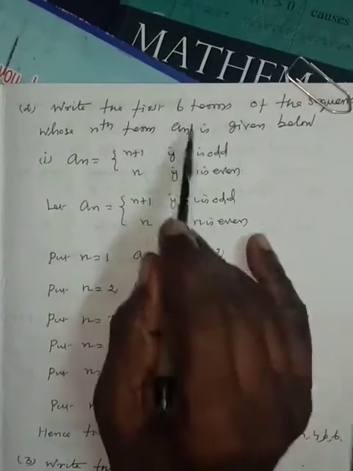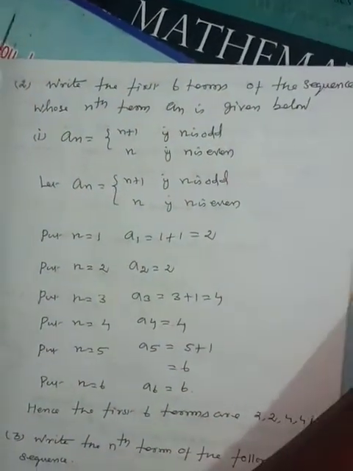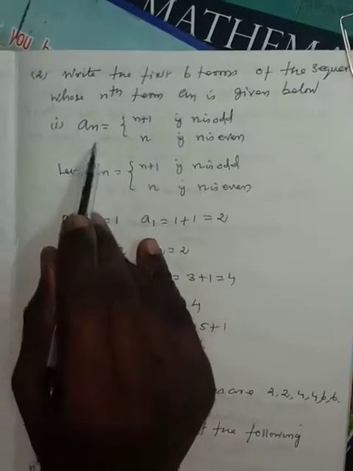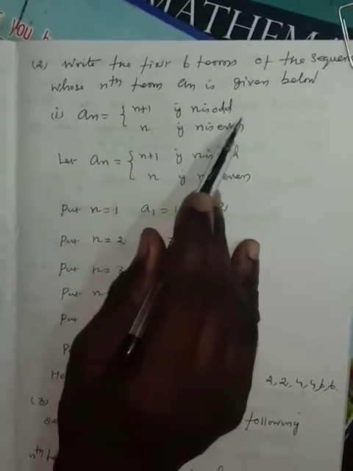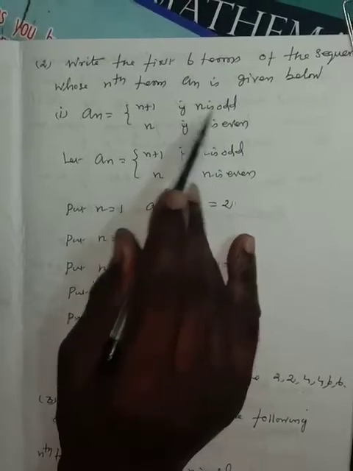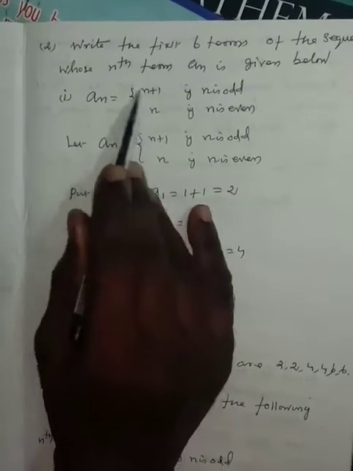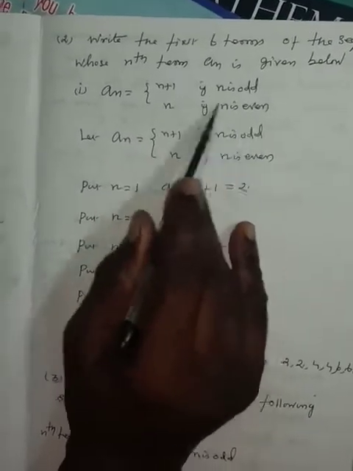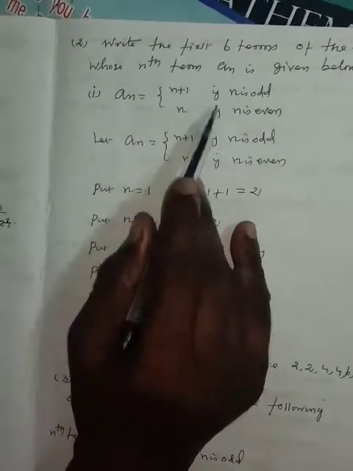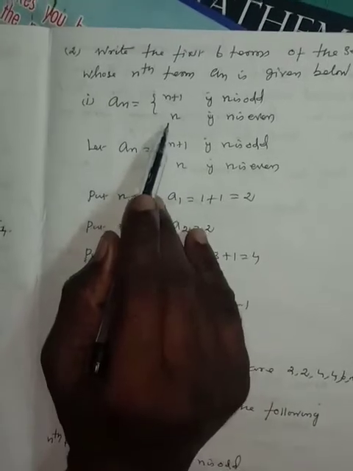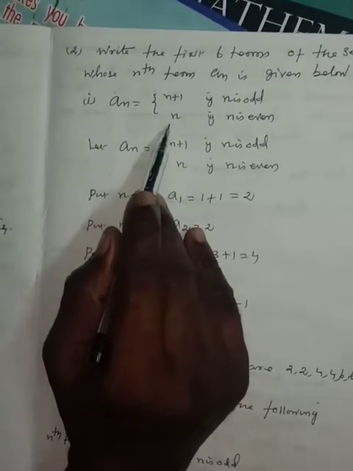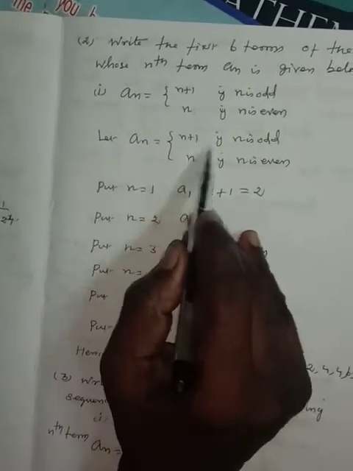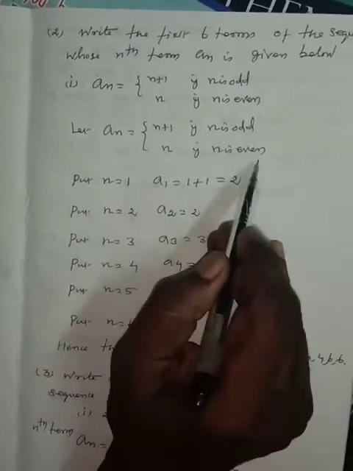Write the first 6 terms of the sequence whose nth term an is given below. An is equal to n plus 1 if n is odd, n if n is even. If n is an odd number, then you have to take the nth term as n plus 1. If n is an even number, like 2, 4, 6, 8, then take the nth term as n.